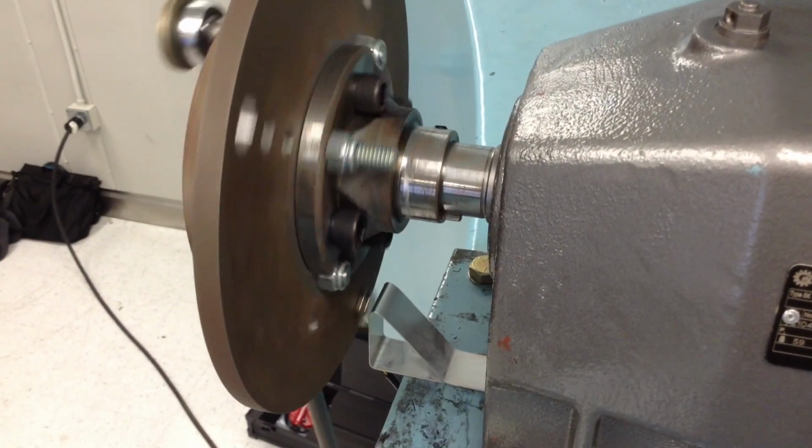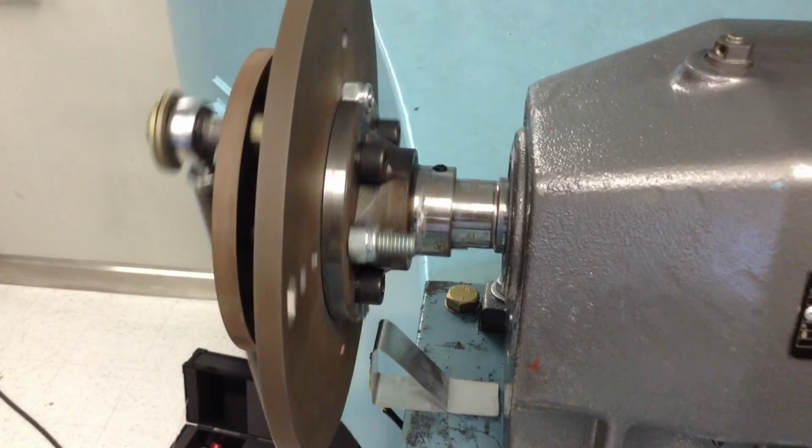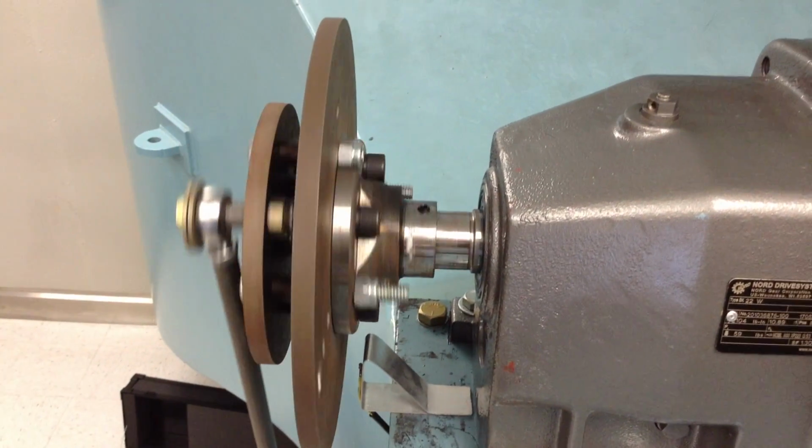The end goal of the Hall effect sensor was to measure the revolutions per second of the output shaft on the gearbox.